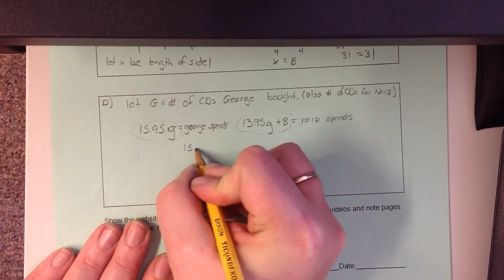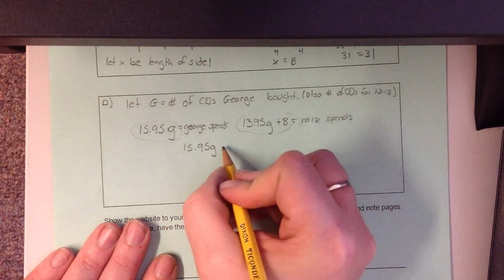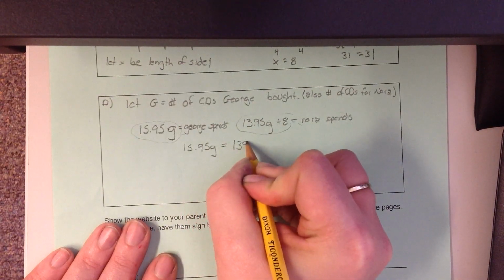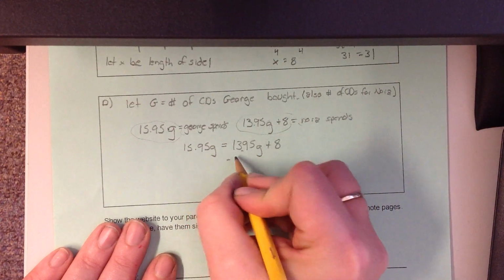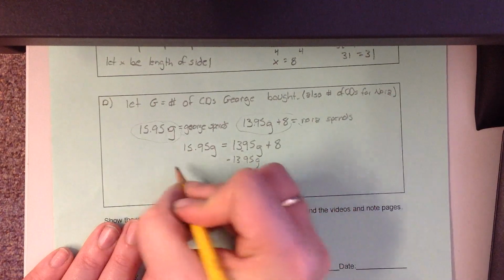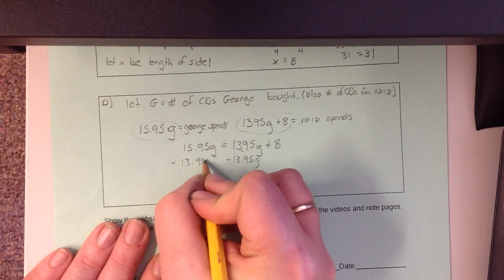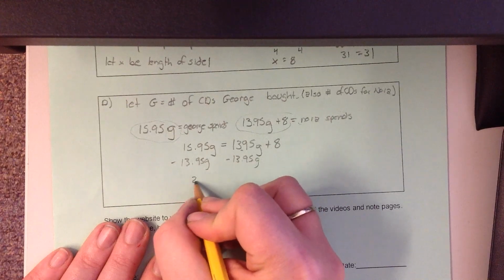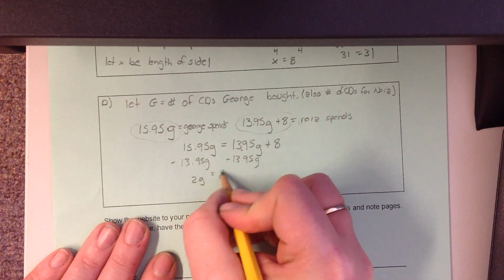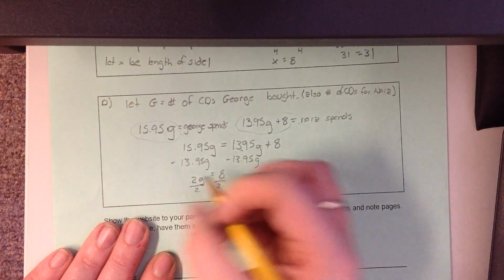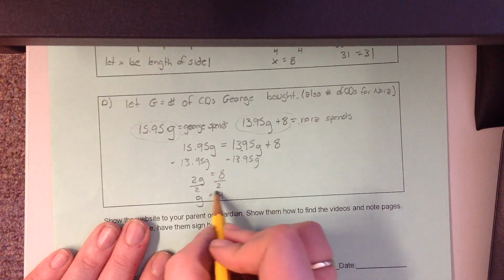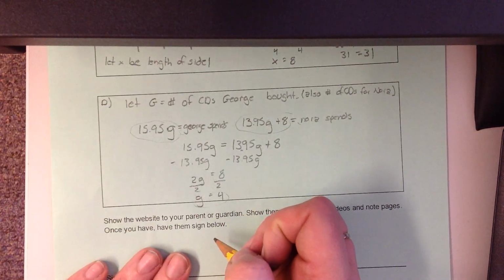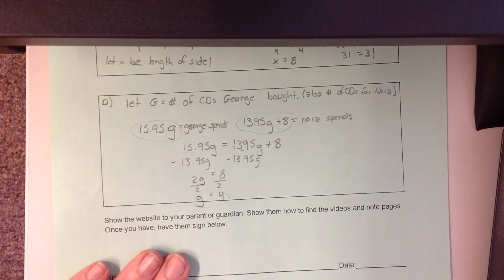So $15.95G. When is that going to be equal to $13.95G plus 8? So I could start off by subtracting $13.95G from both sides until I end up with 2G equals 8. Divide both sides by 2, and I end up with G equals 4. So this means George ordered 4 CDs. It also means Nora ordered 4 CDs. And it means that they both ended up spending the same amount on their CDs.